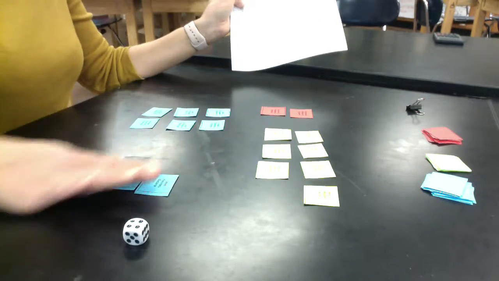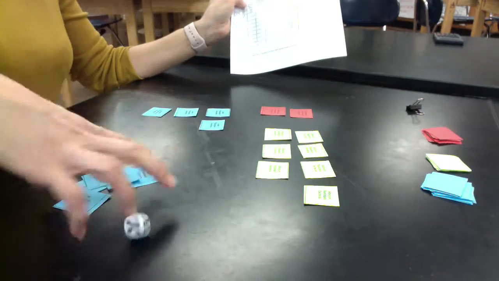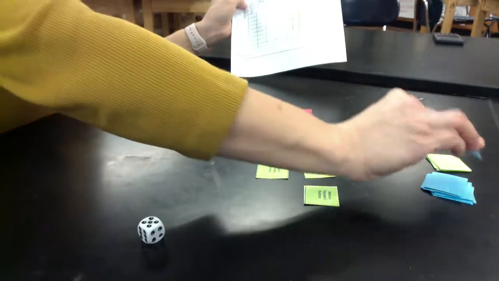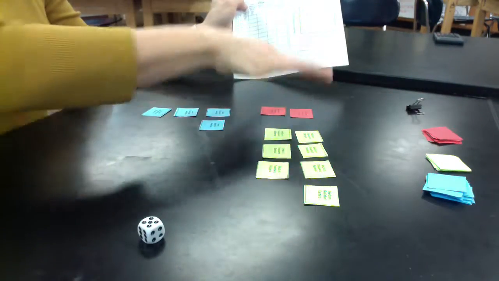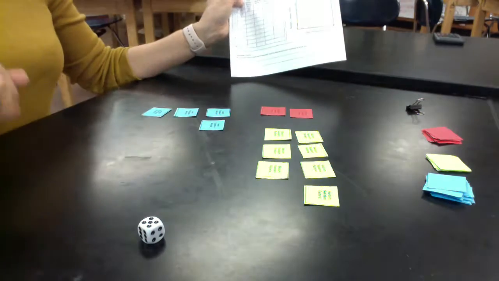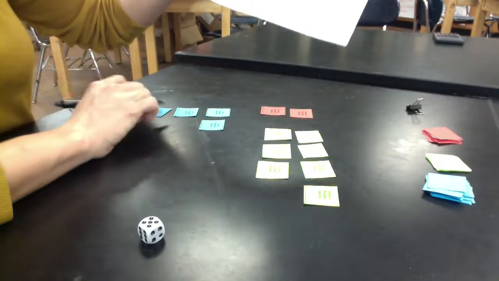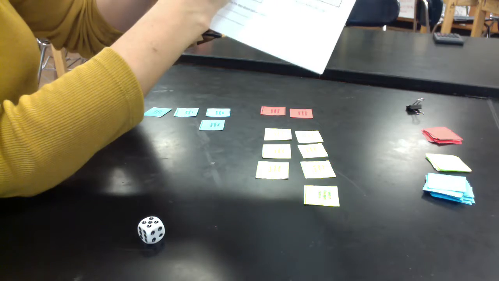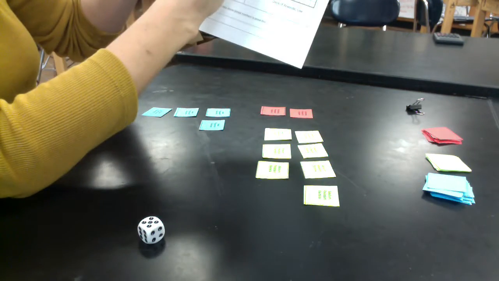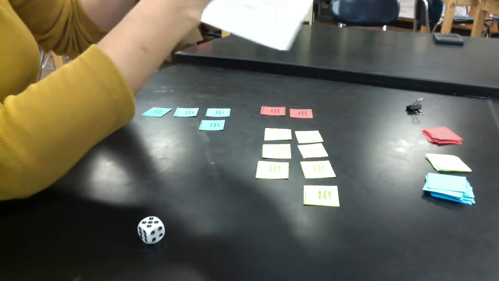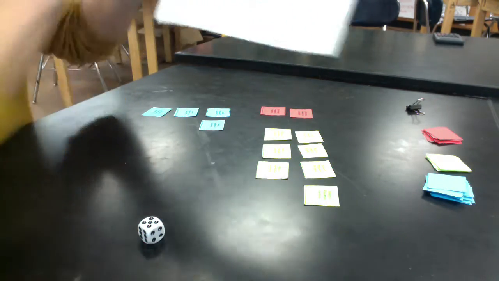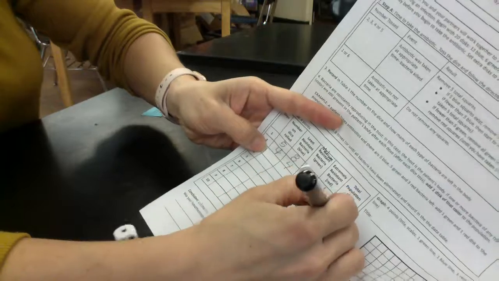So I'm again starting with blue. 1, 2, 3, 4, 5. I'm going to put all of those back in my draw pile. And I'm not touching the green or the red because I got my 5 here. I'm going to write down, so I have 1, 2, 3, 4 blue. I have 1, 2, 3, 4, 5, 6, 7 green. And I have 2 red. So that's a total of 13.